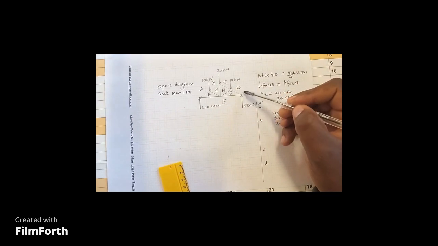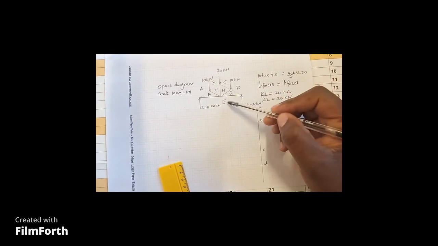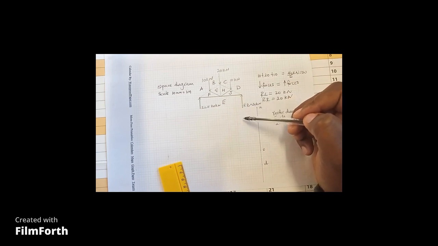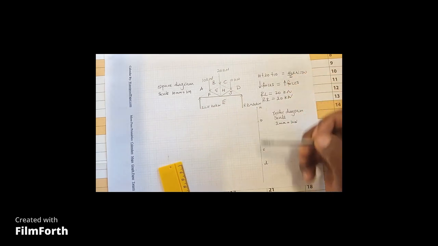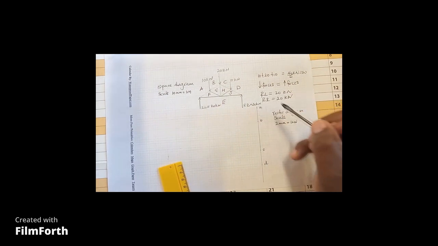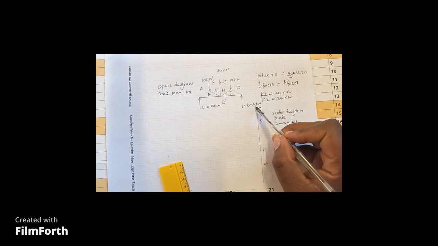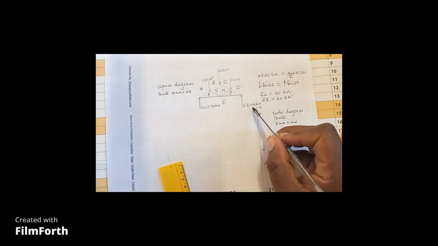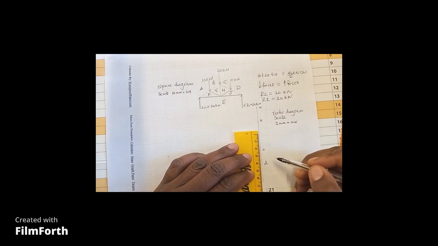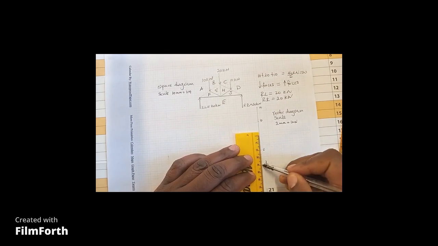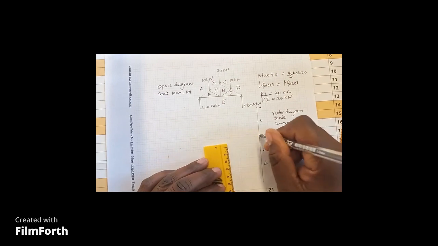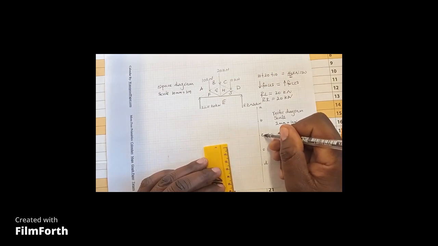Then we also need DE. As you can see, DE is our reaction, right? And which is a force that is going up. So from D, I have to measure 40 millimeters, because this is 20 kilonewton. According to my scale, 20 kilonewtons will give me 40 millimeters. So I'll measure 40 millimeters going up. There we go. It means my E is here.